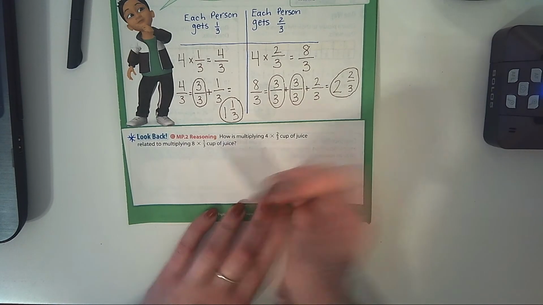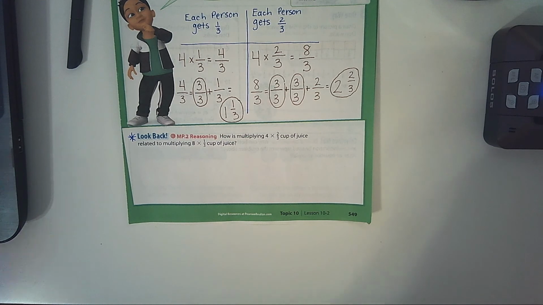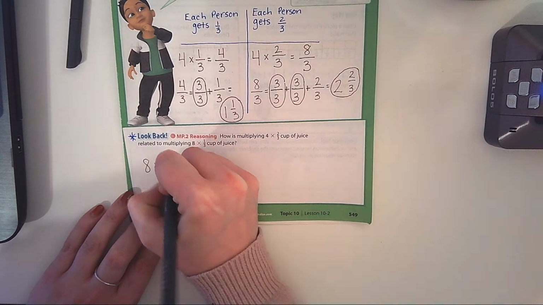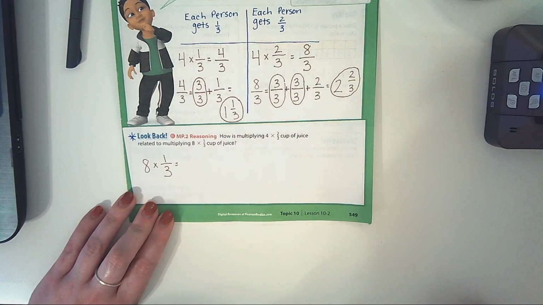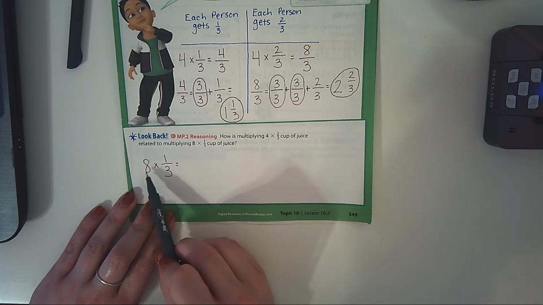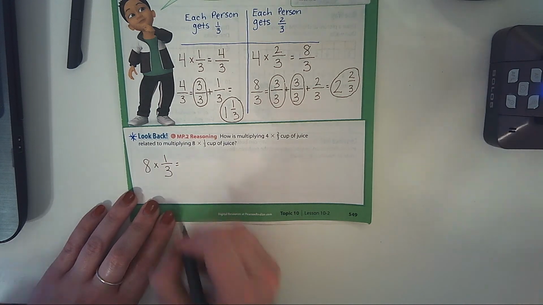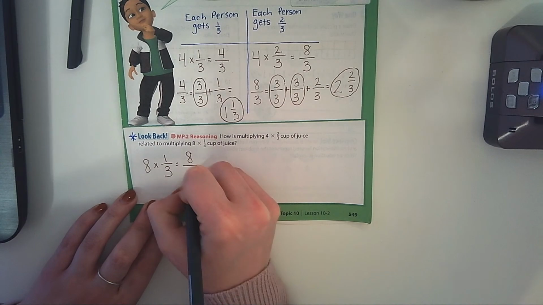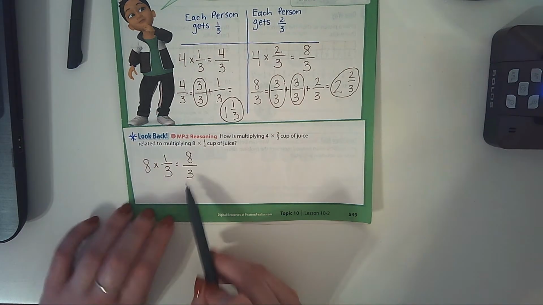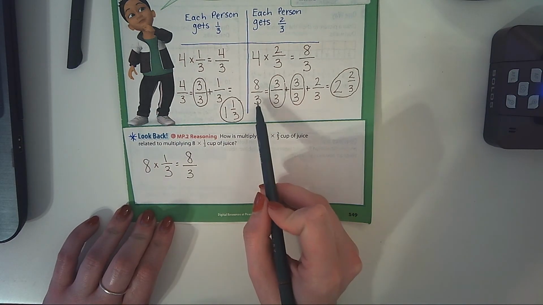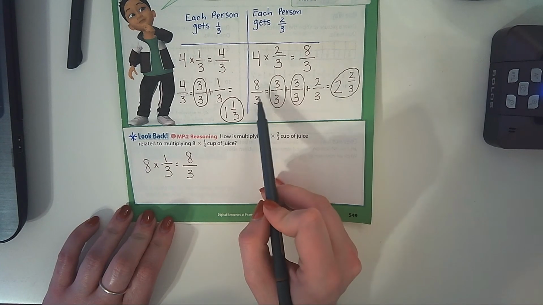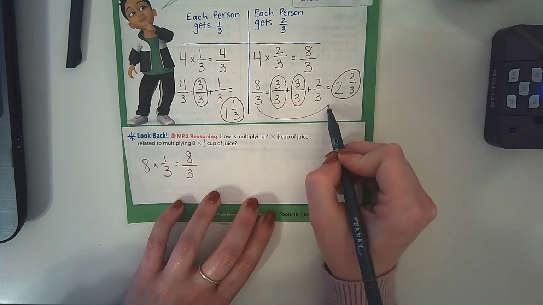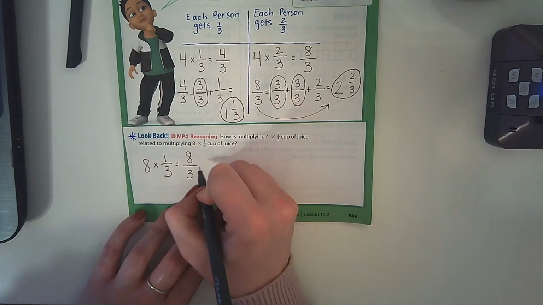So let's solve 8 times 1/3 first. 8 times 1/3 equals whole number of 8 times 1 is 8 over our denominator of 3. Now that's looking familiar because we saw it up here. So we already know that 8 thirds is equal to 2 and 2/3.